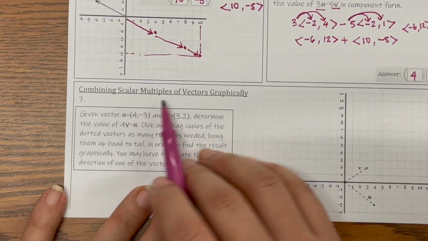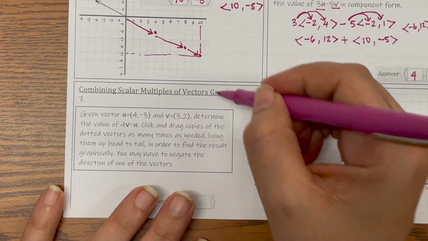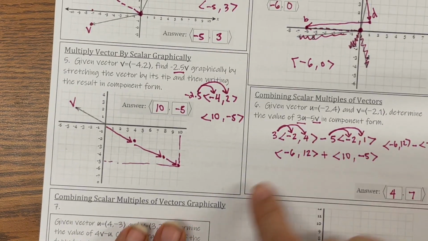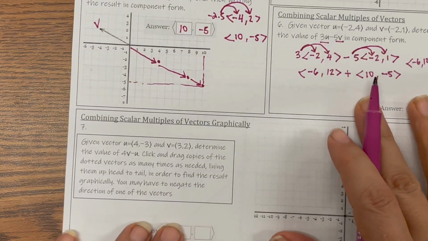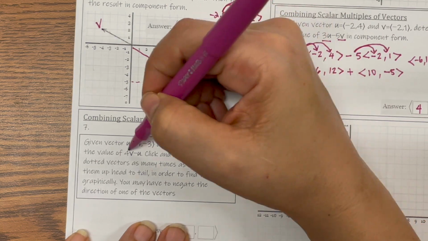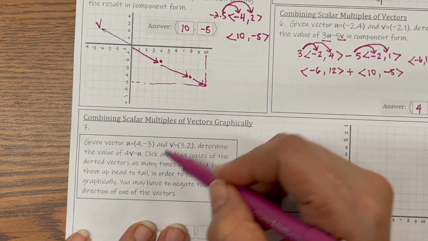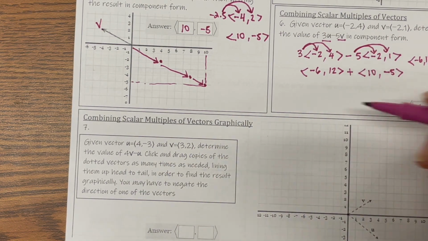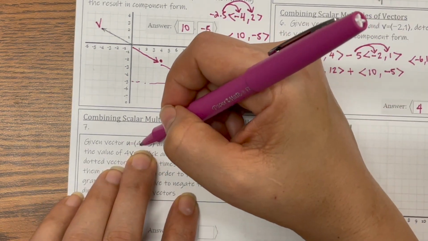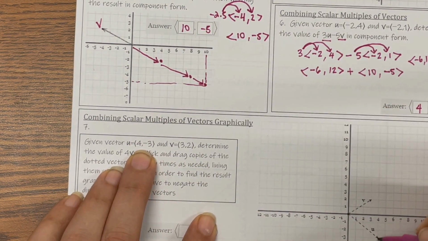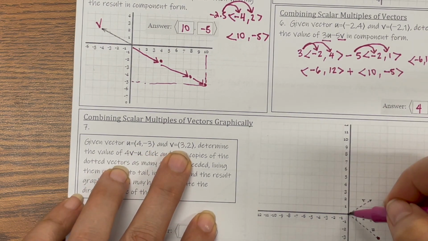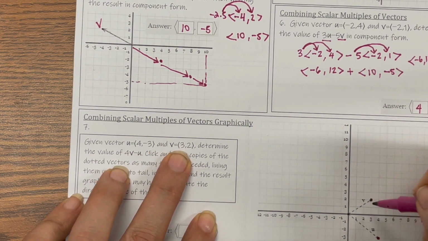All right, combining scalar multiples of vectors graphically. Okay, so now we're going to do that graphically. Given these two vectors, determine 4v minus u. So the vector u is 4, negative 3, that's vector u. V is 3, 2, that's vector v.